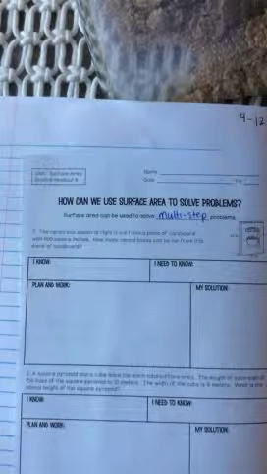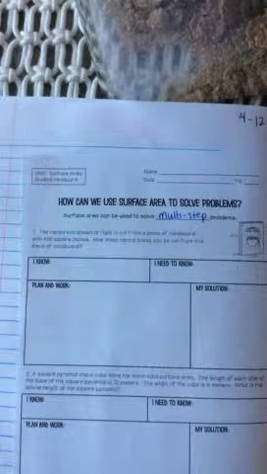All right, ladies and gentlemen, this is the last lesson of our surface area unit. Don't forget to write down the page number of your notes. I'm on page 140. Today's date is the 12th of April.